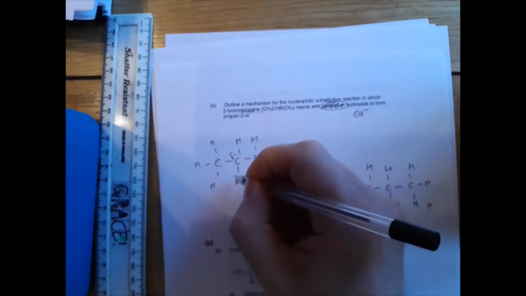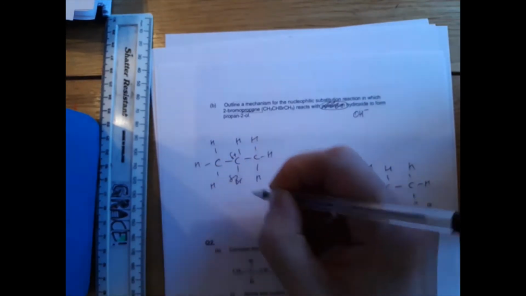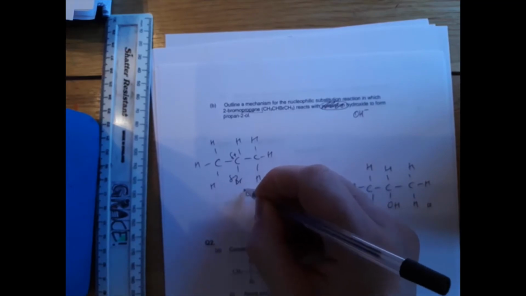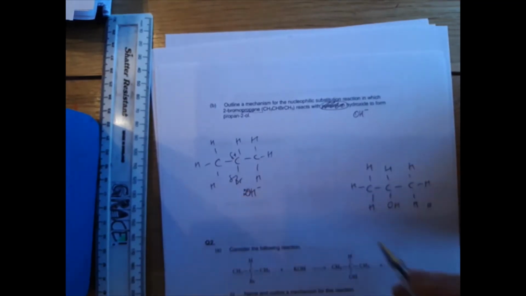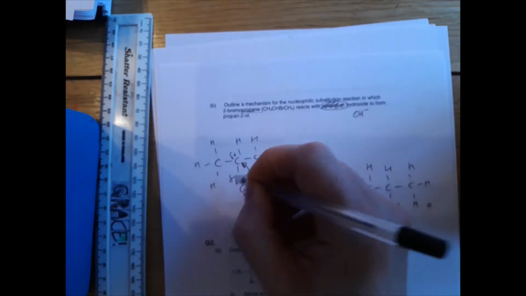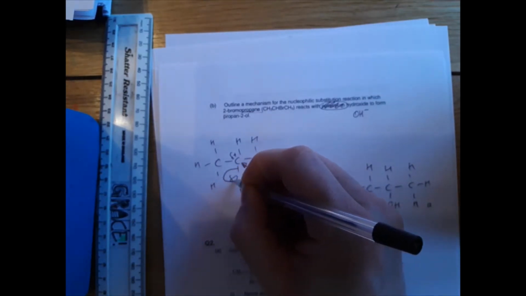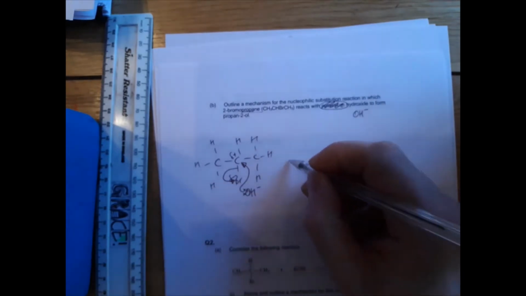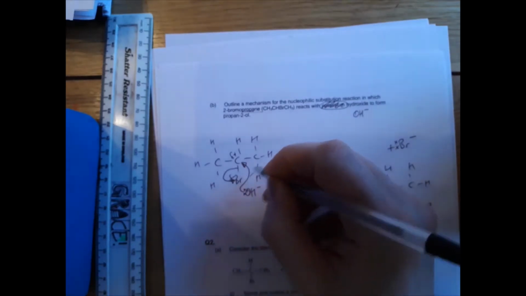So I would put partial charges in, delta positive, delta negative. OH-, you've got to have a lone pair on it. Alright, OH- comes in and it goes to that carbon. This bond breaks onto the bromine, plus Br-. I'm teaching you to put that lone pair in, although it doesn't get penalised if it's not there. Alright, 1 mark, 2 marks, and 3 marks, I imagine, for the products.